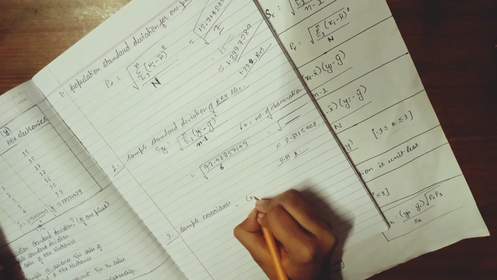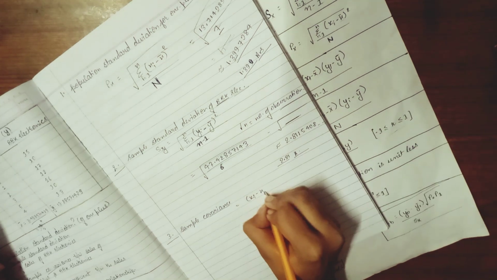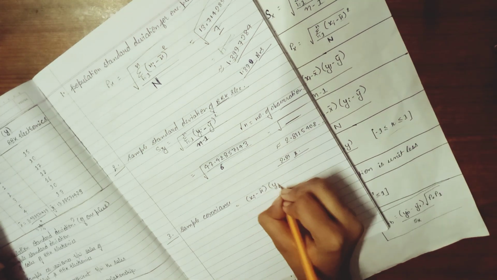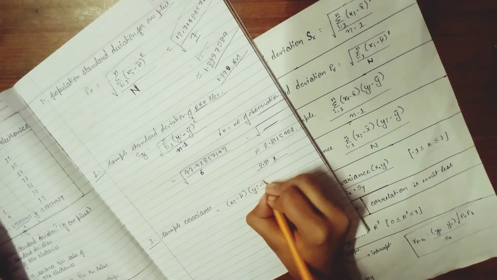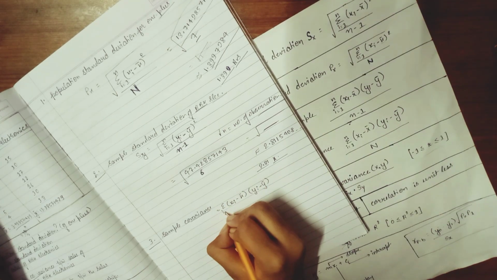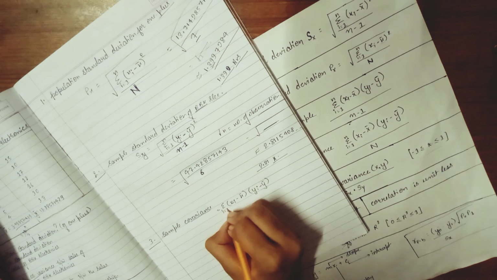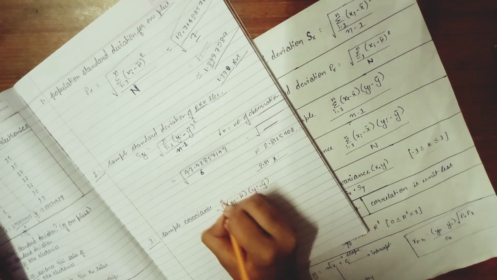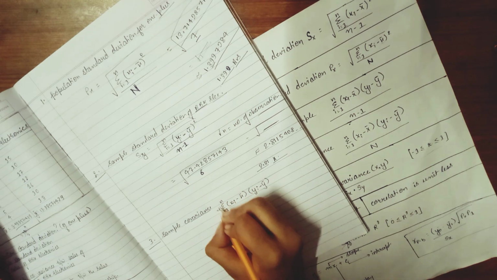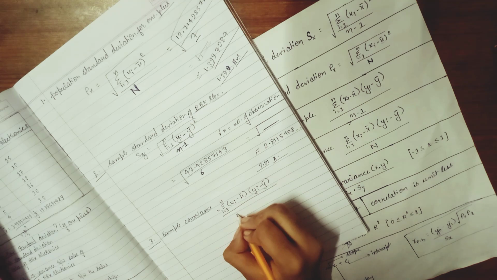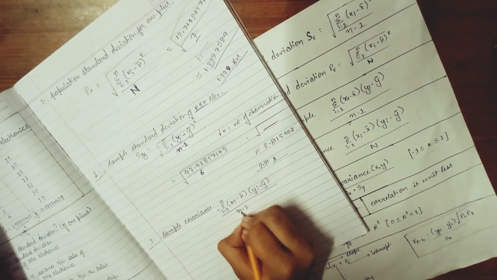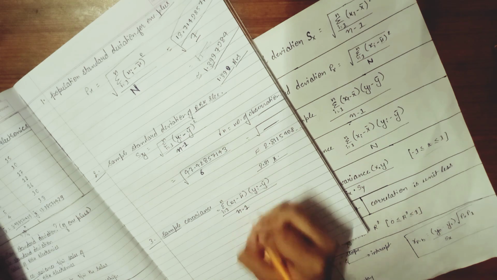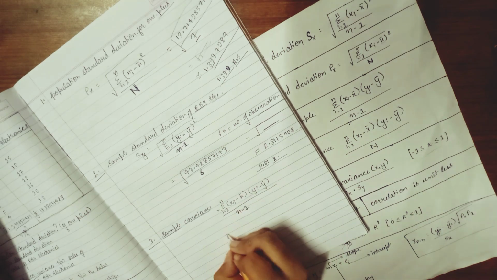It is the summation of xi minus x bar times yi minus y bar, divided by n minus 1, where n is the number of observations.